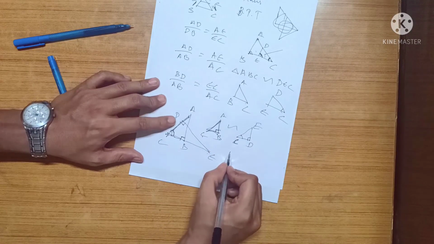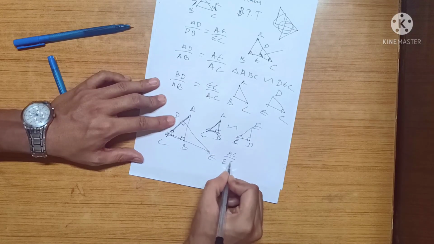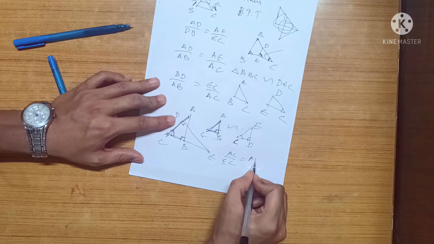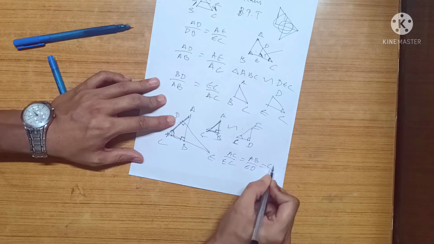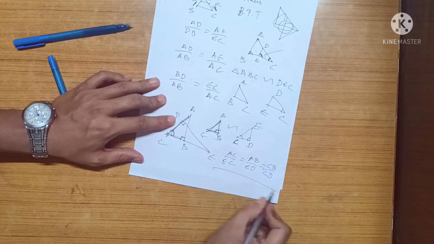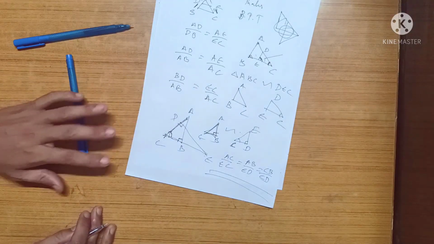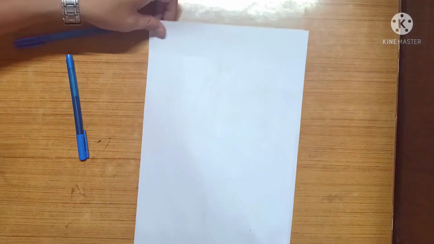And then you take the proportions. If these two triangles are similar, you know that AC by EC will always be equal to AB by ED will always be equal to CB by CD.